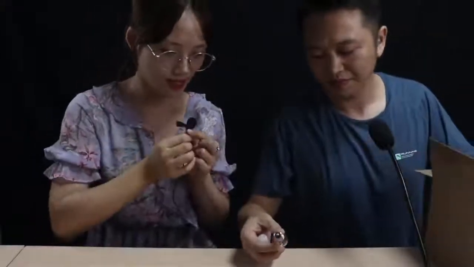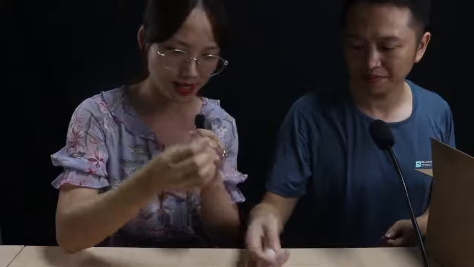Okay, let's see the first one. You can see it's glass covered too. It's an incandescent bulb. Let me see the remarks on the bulb. It's 15 watts, E14 bulb.